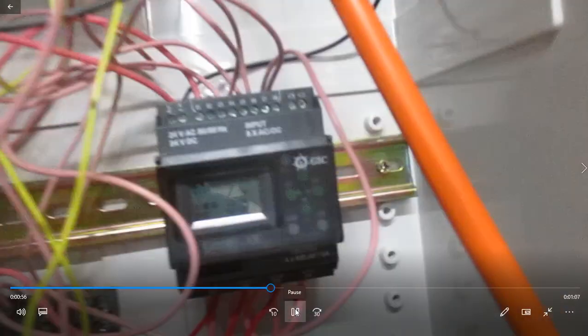So this is a PLC controller. The PLC controller, we control this PLC controller.